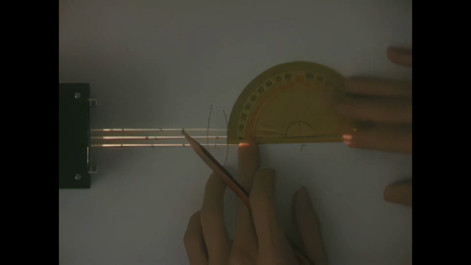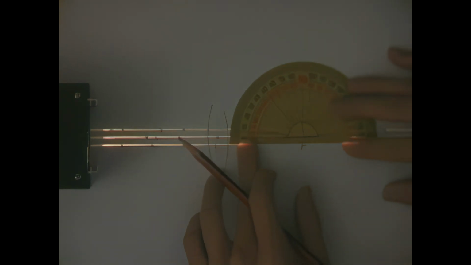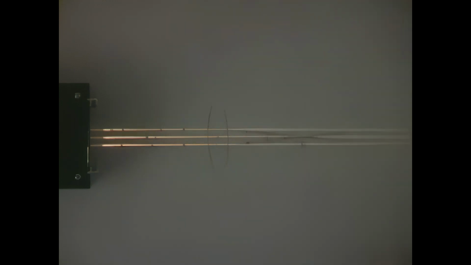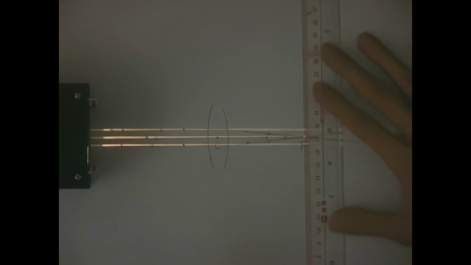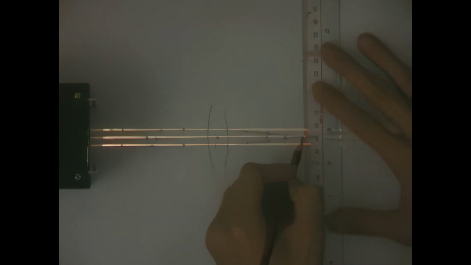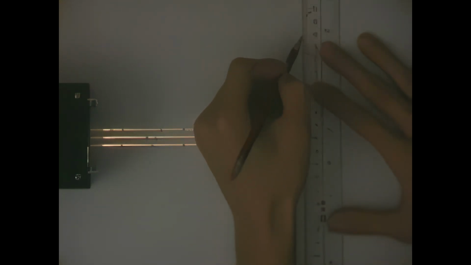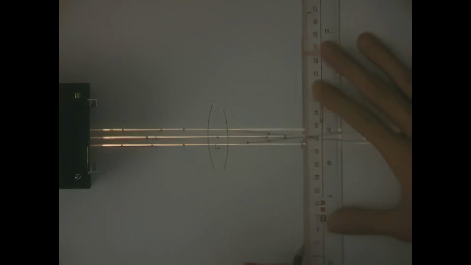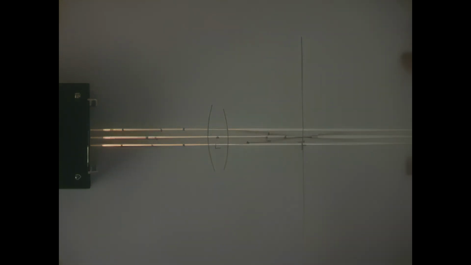Draw a line through the principal focus perpendicular to the principal axis. This line represents the focal plane.